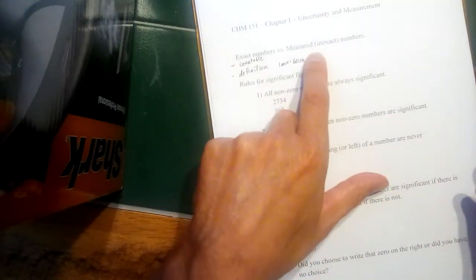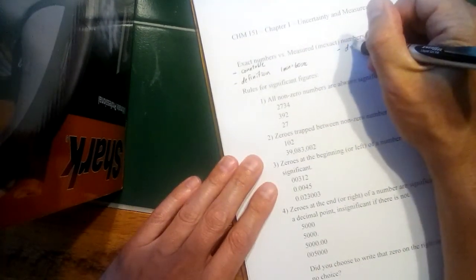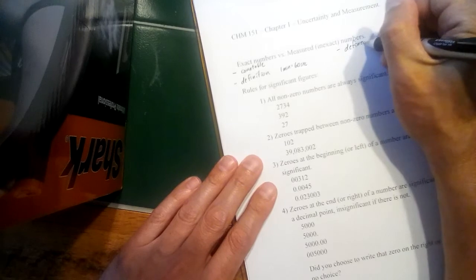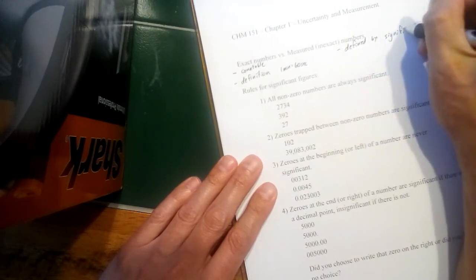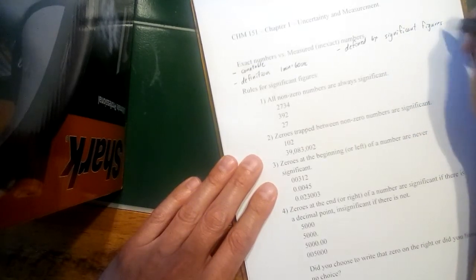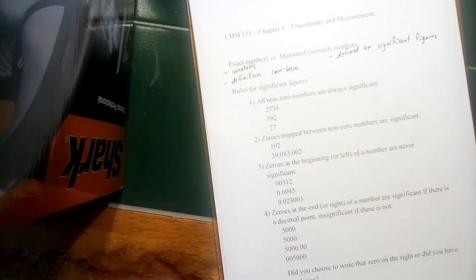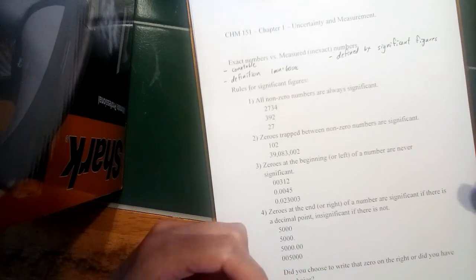Now, every other number is measured, and any number that is measured is going to be at least partially defined by significant figures. And significant figures are going to give a range of meanings to a particular number. It's going to describe essentially how well we know the precision of the measurement that was made.